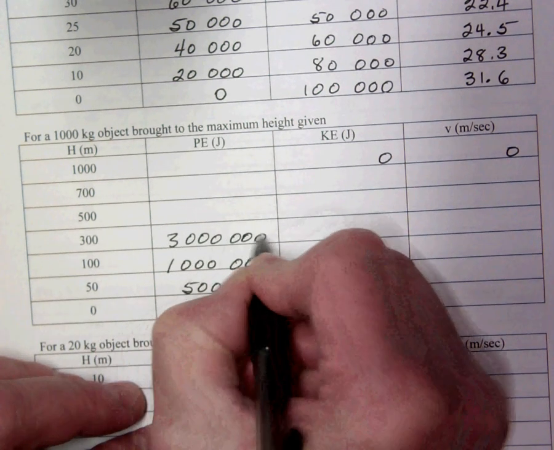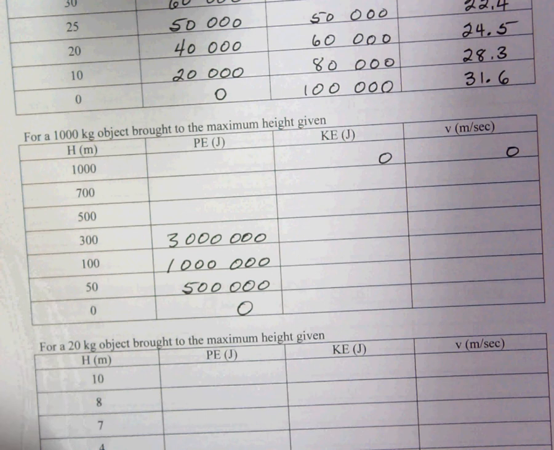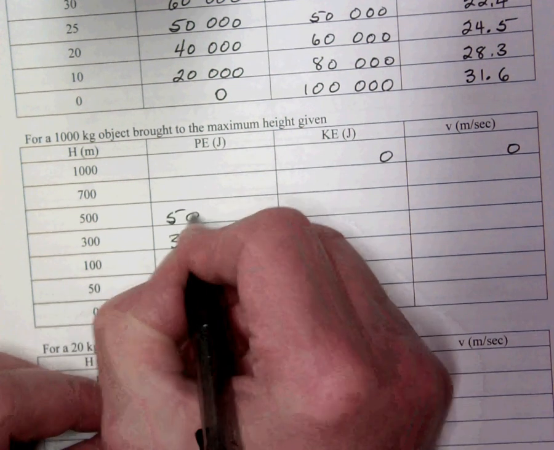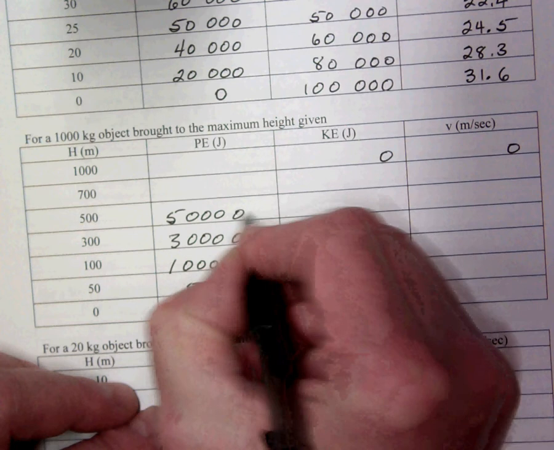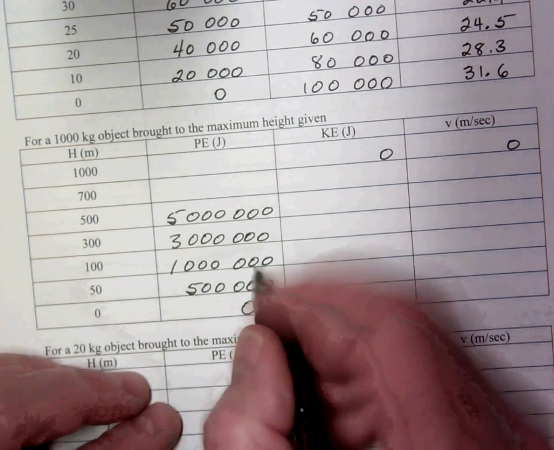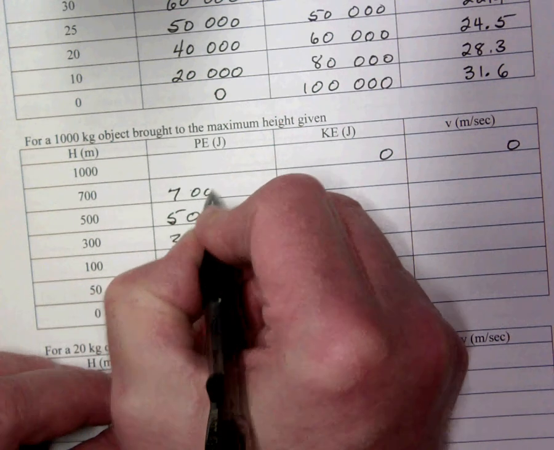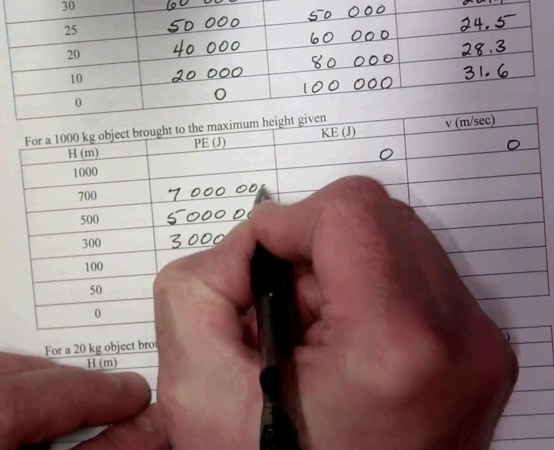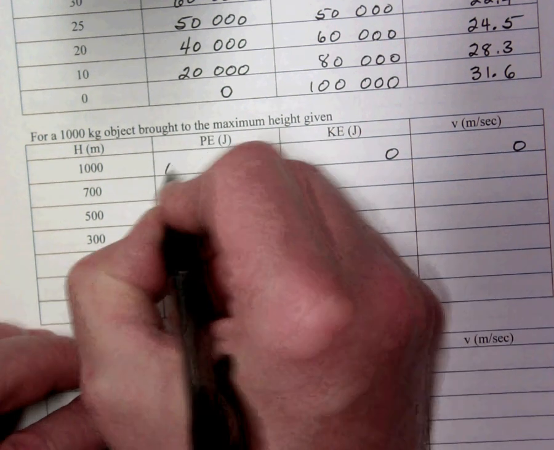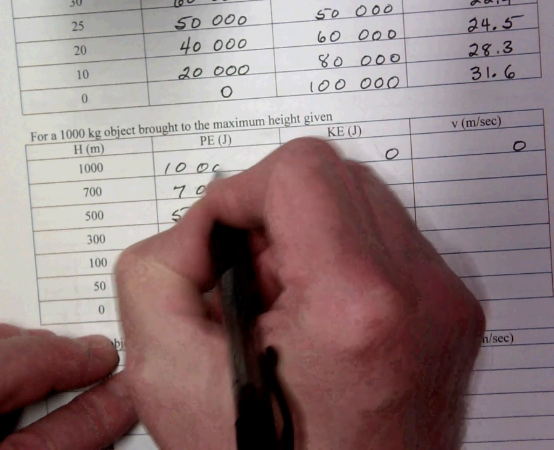Bank statements look good, don't they? And then 5 million. Now we're at 7 million. And then okay, 10 million joules.